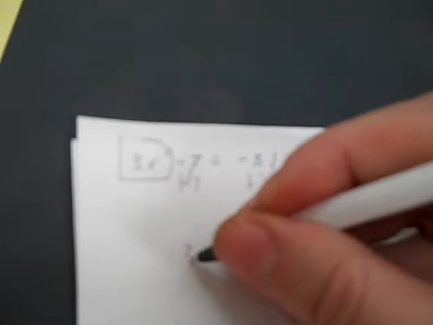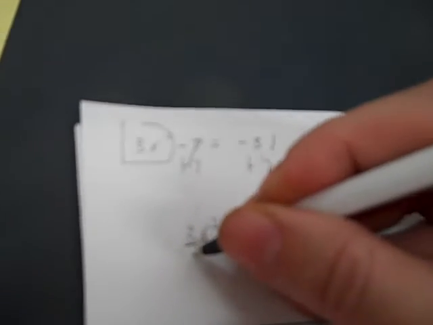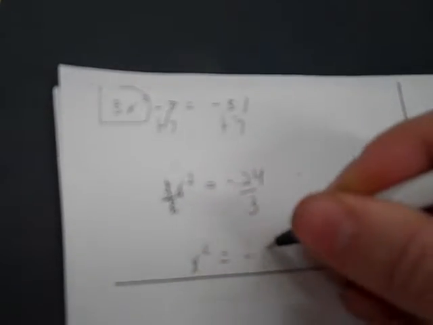Okay, let's look at this guy. Now, there are 2 answers. However, when I'm looking at the x's, all I have is the x to the second power. So I'm not going to factor. What I'm going to do is box up the x to the second power term and isolate it. So plus 7. So 3x to the second equals negative 24. Divide by 3, x to the second equals negative 8.